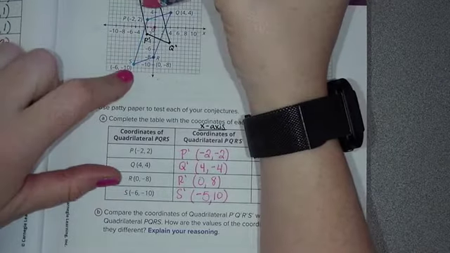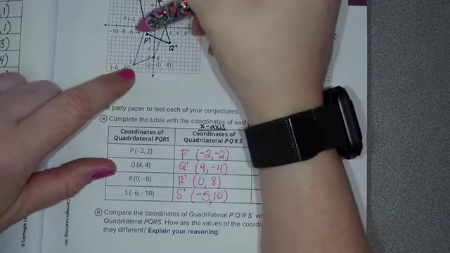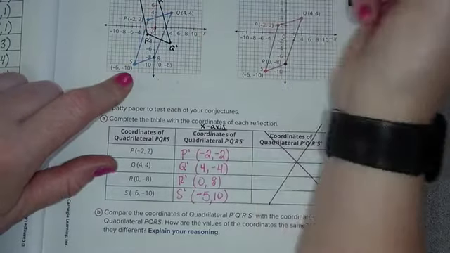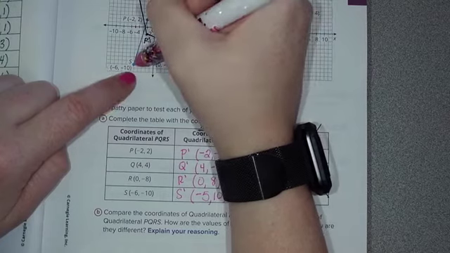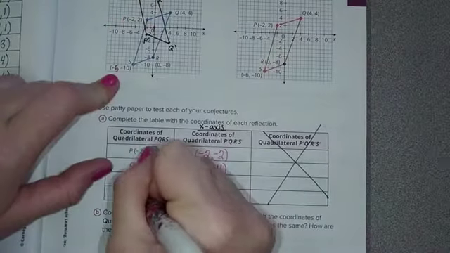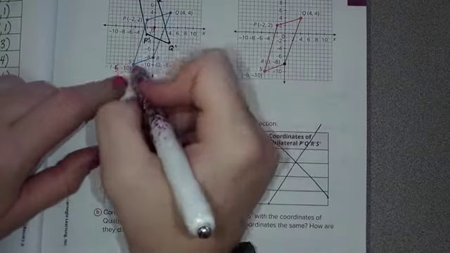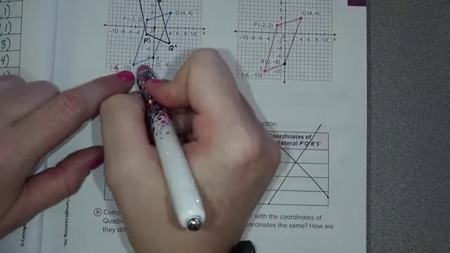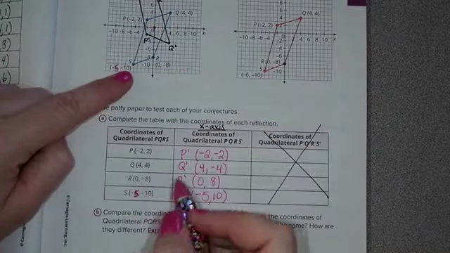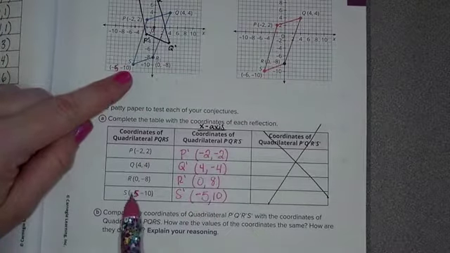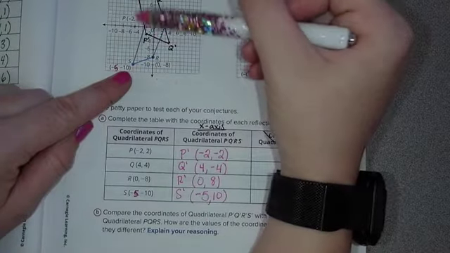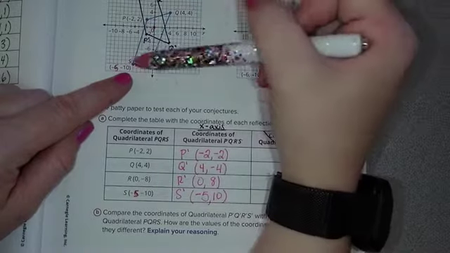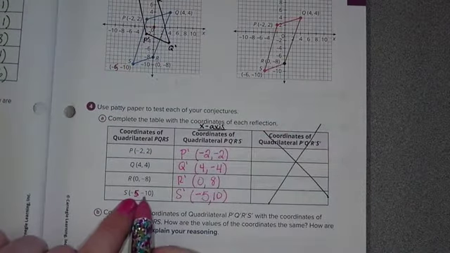Oops, apparently I didn't drop this point correctly. This point is actually marked at -6, but it should be -5. If you count to this point, it's 1, 2, 3, 4, 5. So they just had it wrong in the book. So it went from (-5, -10) to (-5, +10). Or sorry, I said that backwards. So it went from -10 to +10.